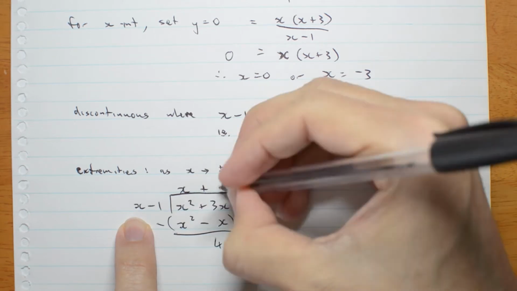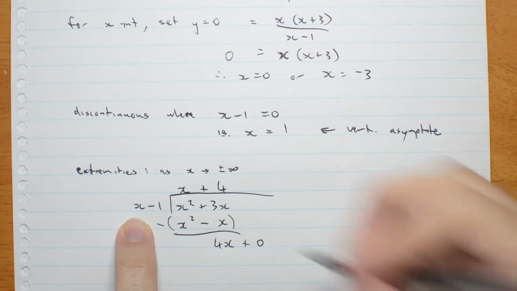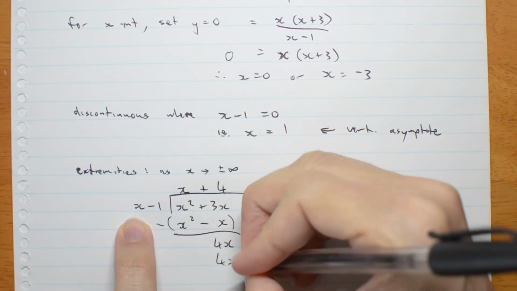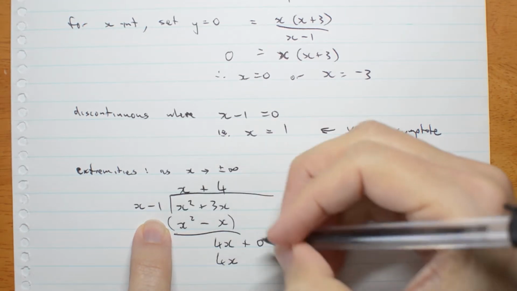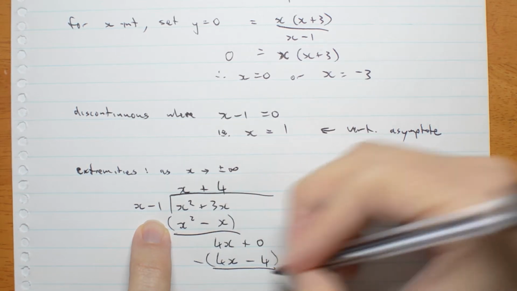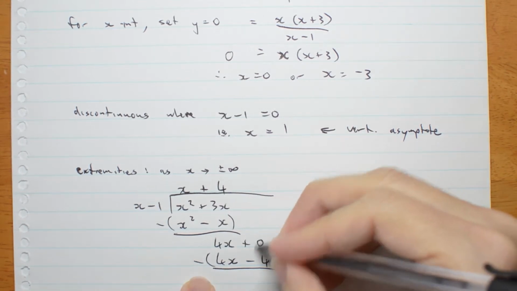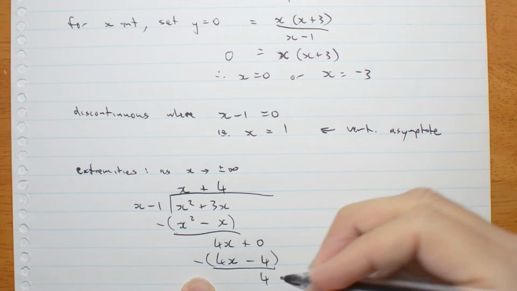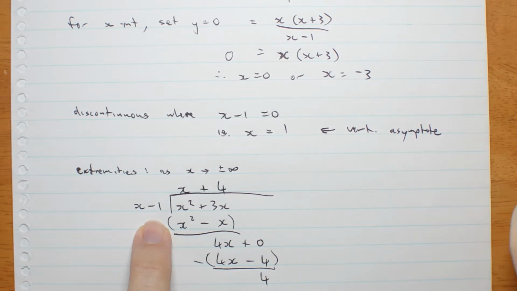x goes into 4x 4 times. 4 times x is 4x. 4 times negative 1 is minus 4. Subtract. That goes away, 0 plus 4. So my remainder is 4 over x minus 1.